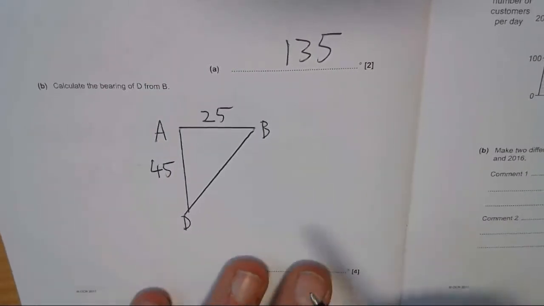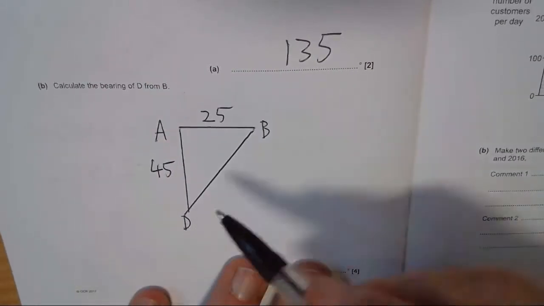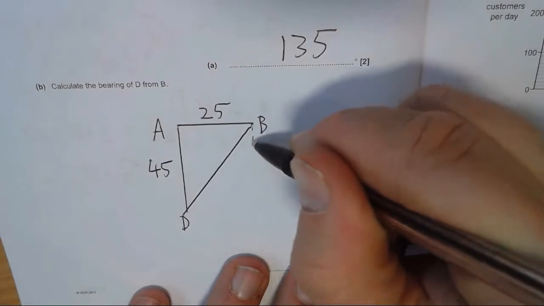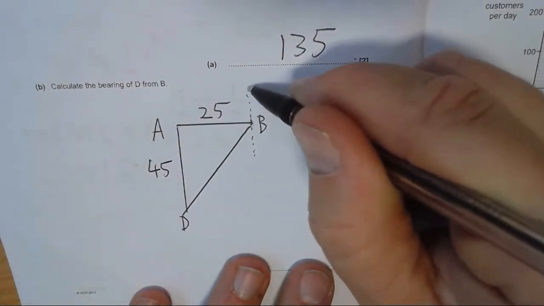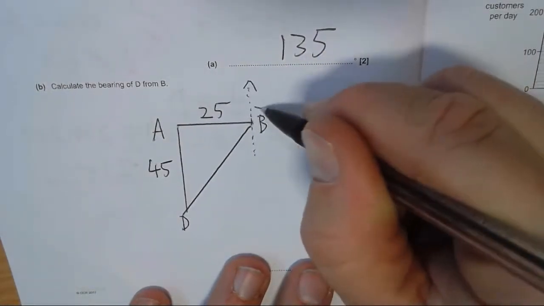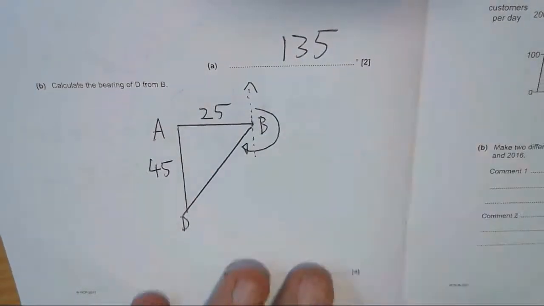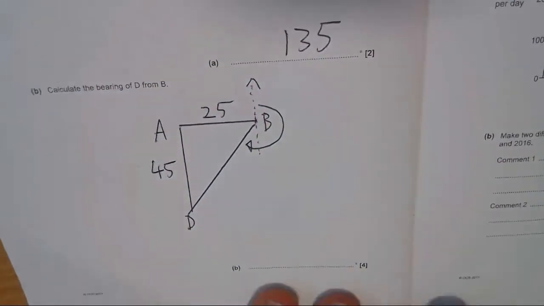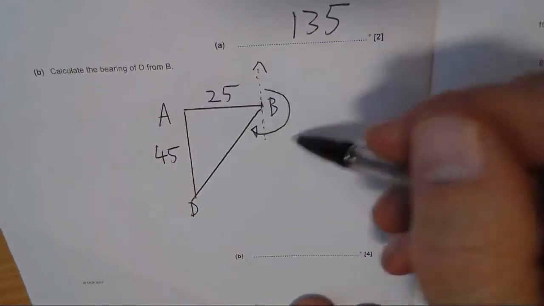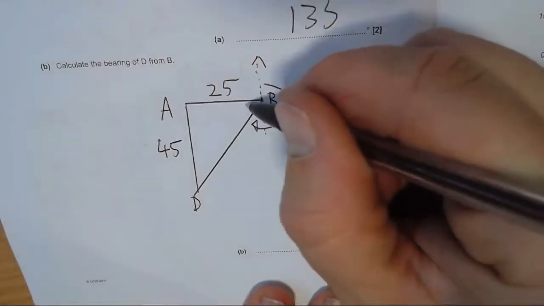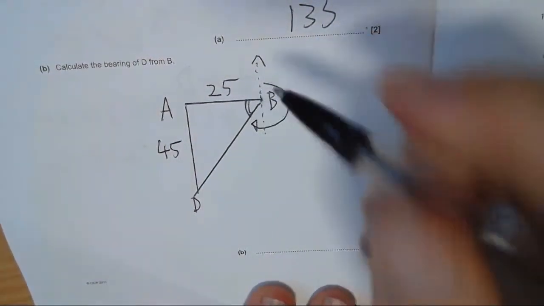What I need to work out is the bearing of D from B. This is going to be too difficult for you guys at the moment, but I need to work out that bit, D from B, all the way around from north to there. What is that bit? Well, in order to work that bit out, I need to work out what that angle is there.